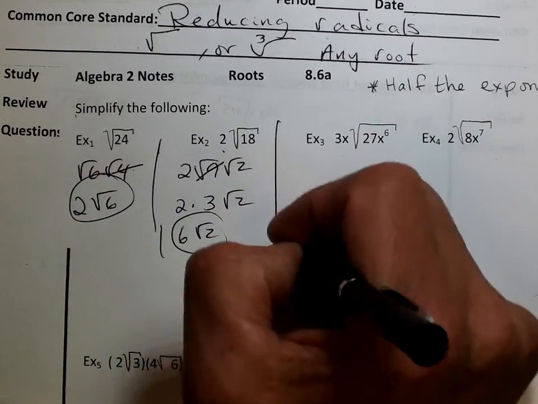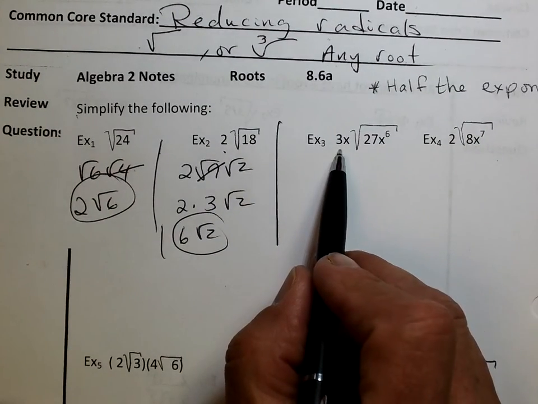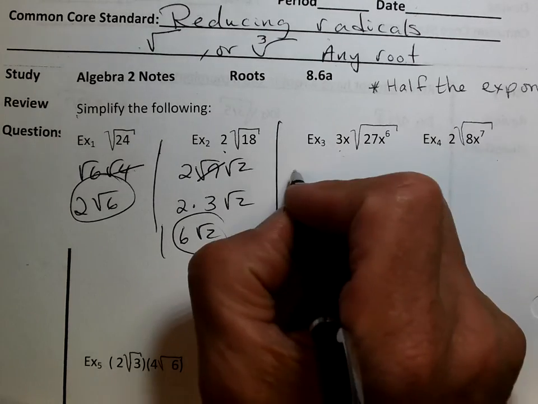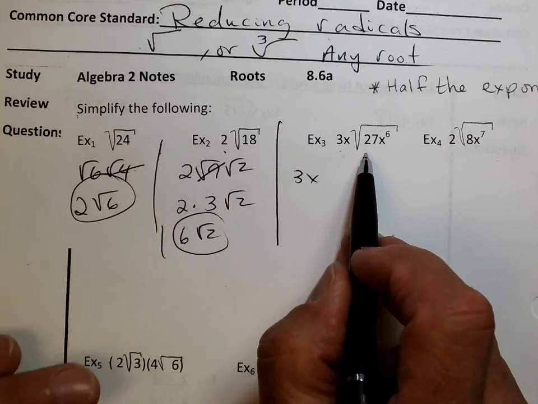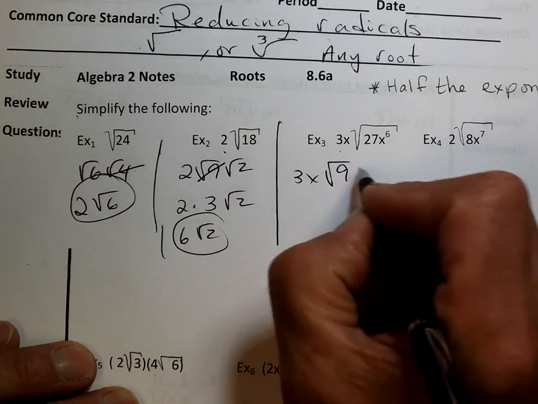Example 3. Okay? Am I going too fast? Okay. Keep the 3x where it's at. Just leave the 3x alone. And what do you think about 27? What are we going to break 27 up into? 9 and 3, smart girl.